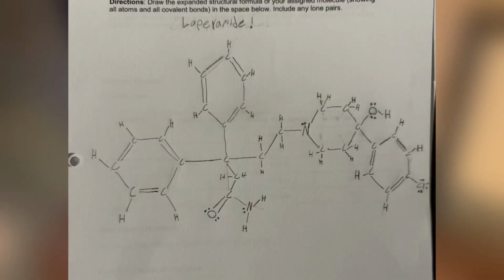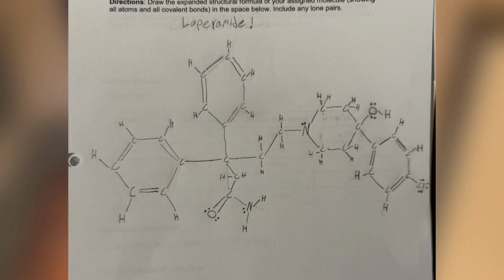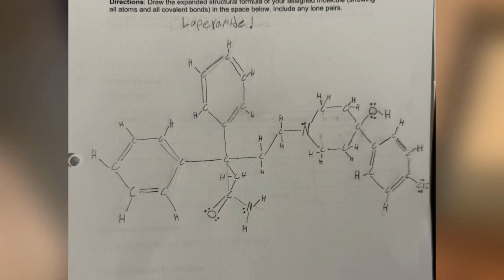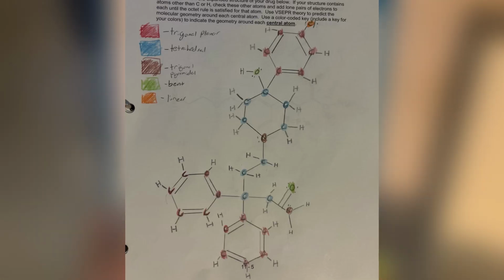Now we've got the expanded structural formula, where we drew out all the atoms, hydrogens, lone pairs, and every single bond. This was a bit of a pain, but it really helped us understand the full layout. Like you can see the lone pairs on the oxygen of the hydroxyl and carbonyl groups and on the nitrogen atoms. And every carbon has 4 bonds, every hydrogen has 1, and it really forced us to double check everything. It helped for later when you want to talk about geometry because the lone pairs matter when predicting the shapes using VSEPR.